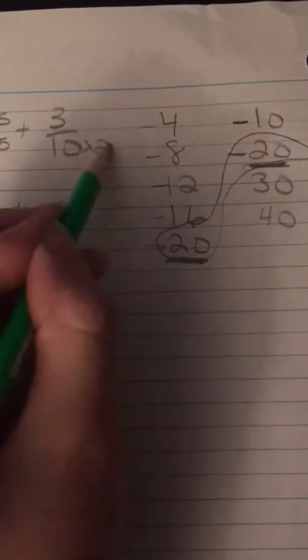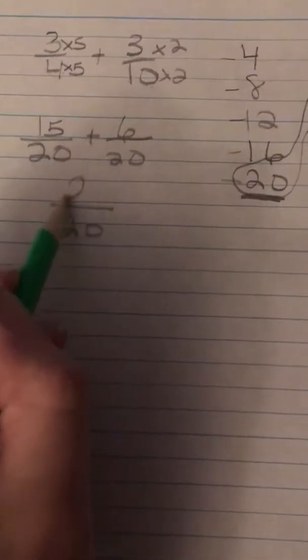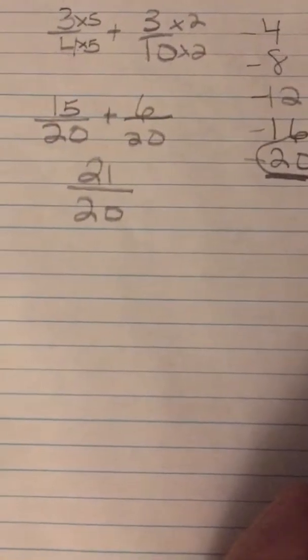Whatever I do to the bottom, gotta do to the top. Ten times 1, 2 is 20. Whatever I do to the bottom, must do to the top. So I have 21 over 20.